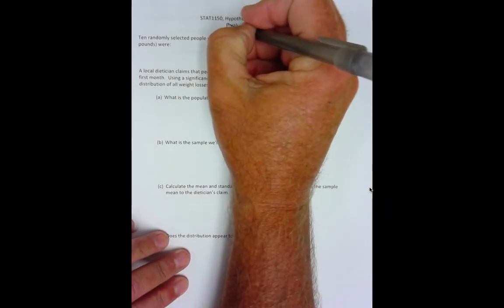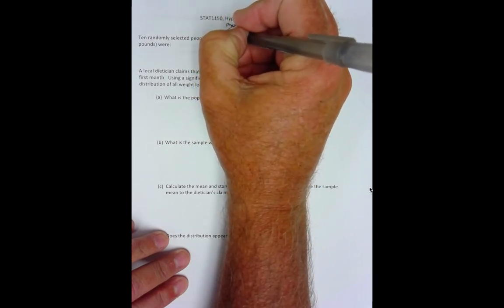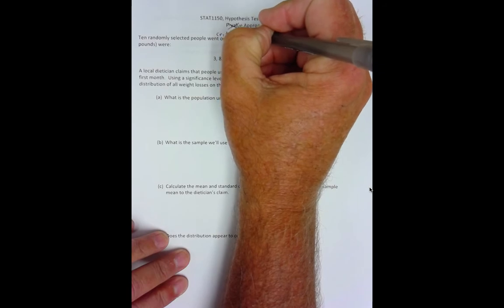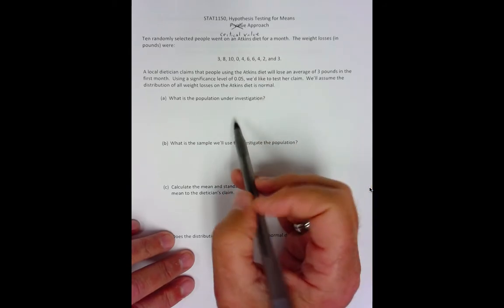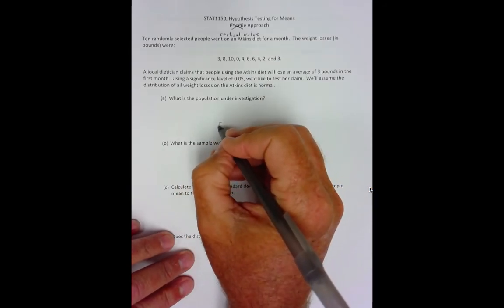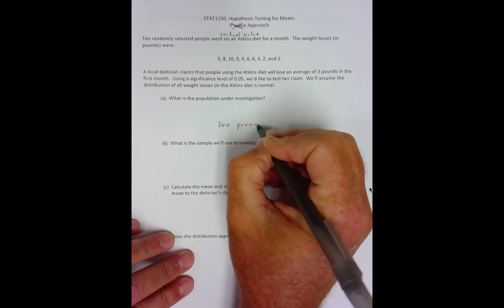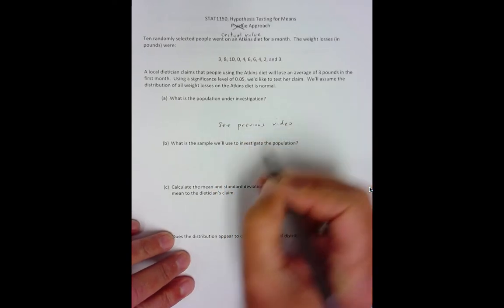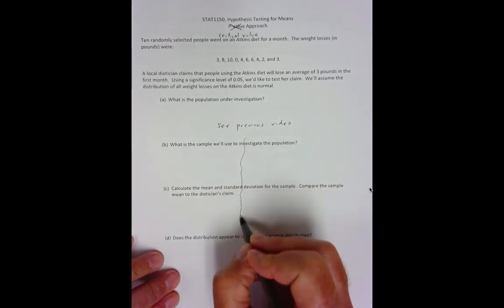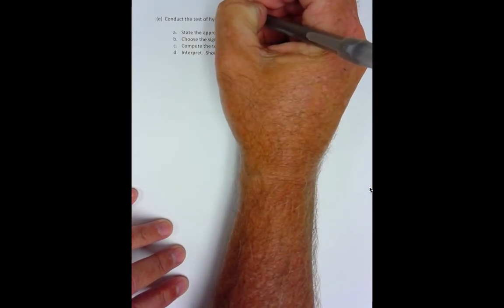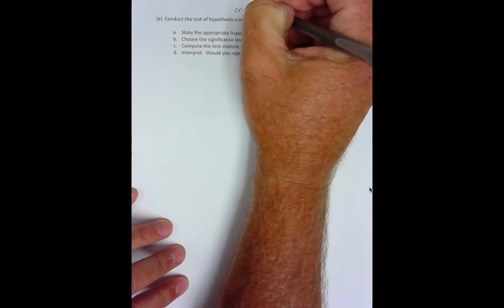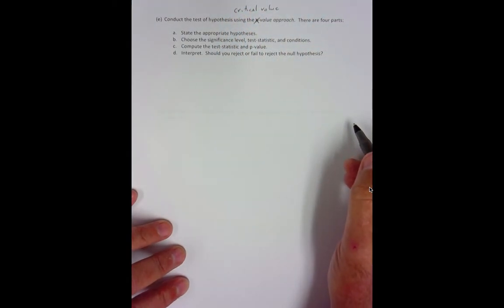Instead of p-value, let's do the critical value, and work the same problem that we did before. Okay, so guys, everything else is see previous. Same thing here, same thing here, same thing here. The difference is going to come when we work our problems. Let's see how this would work according to the critical value approach instead of the p-value approach.